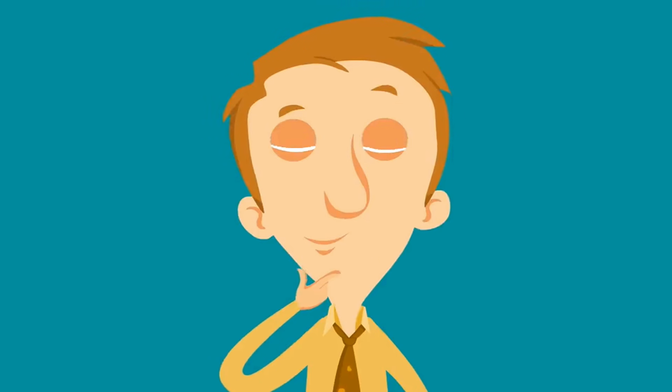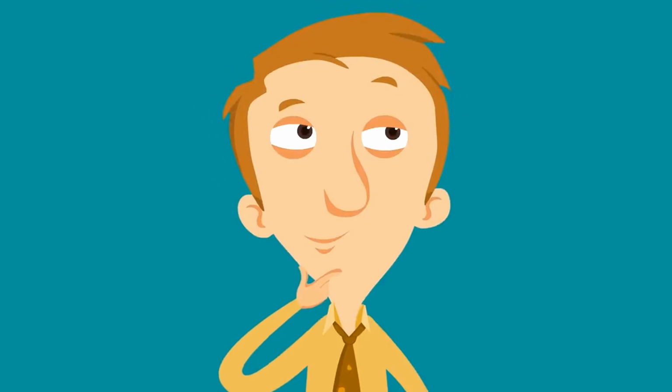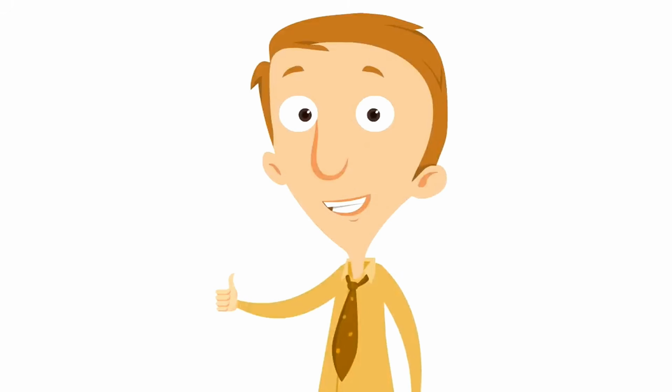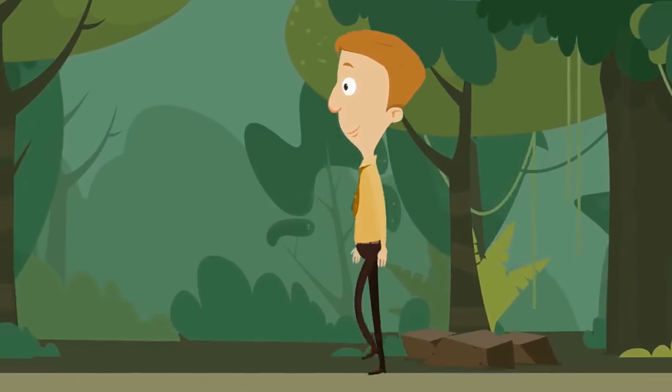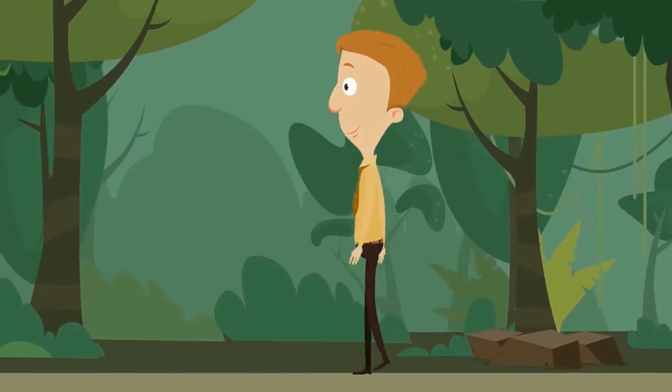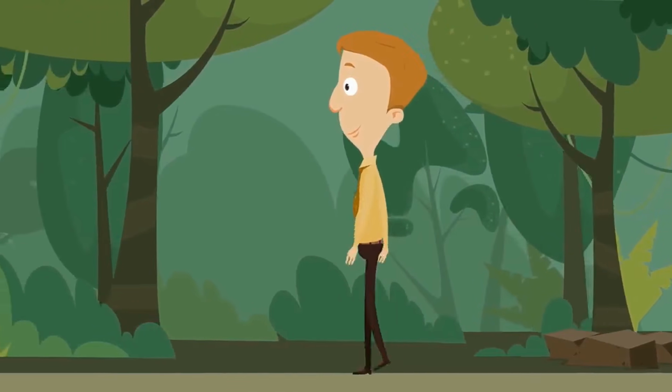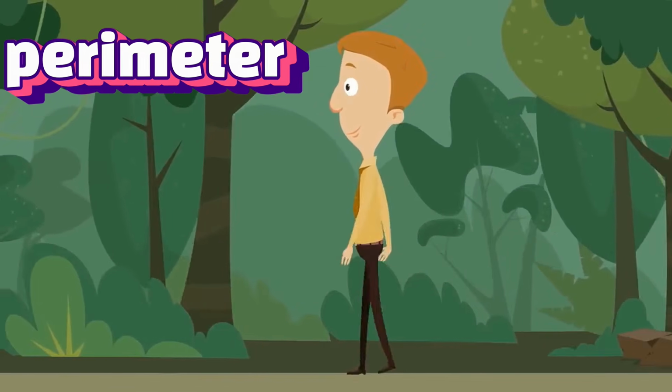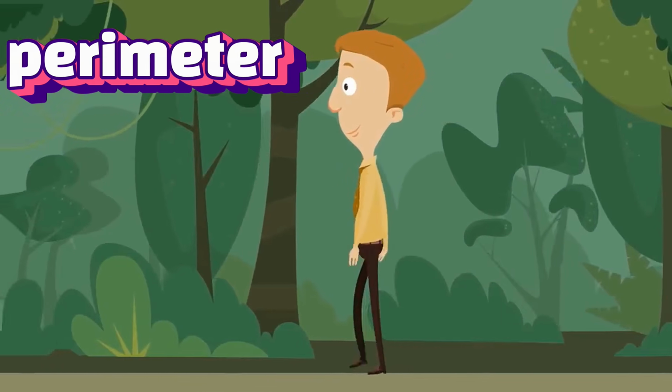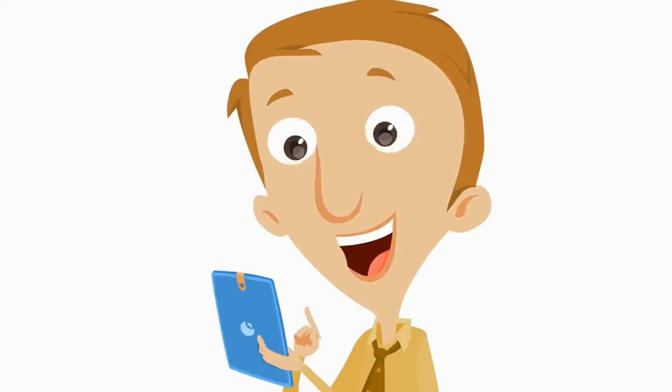That was fun learning about lines, line segments, and rays. Great job. And I think we're ready for more. I think we are. The next geometry topic we're going to learn about is perimeter. Perimeter. This is going to be awesome.